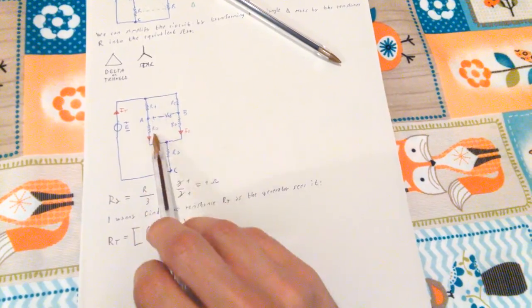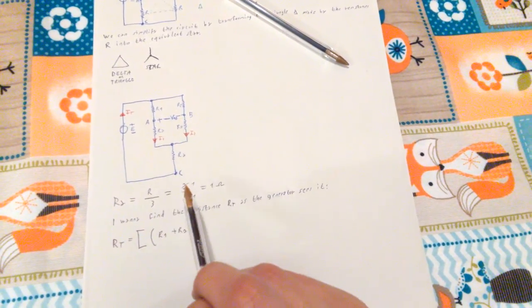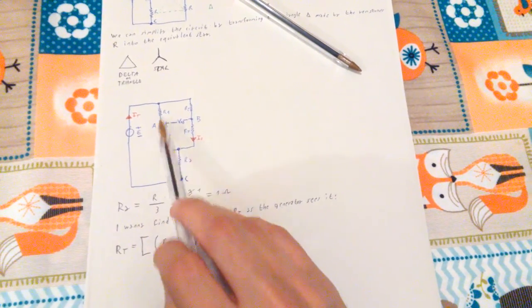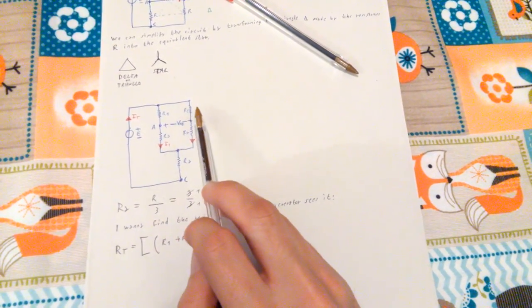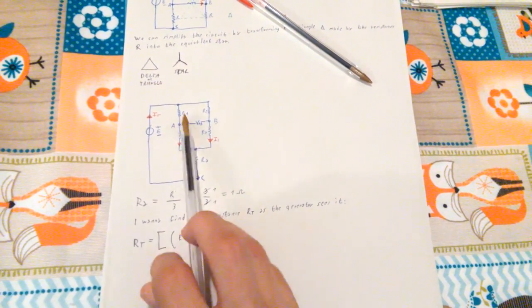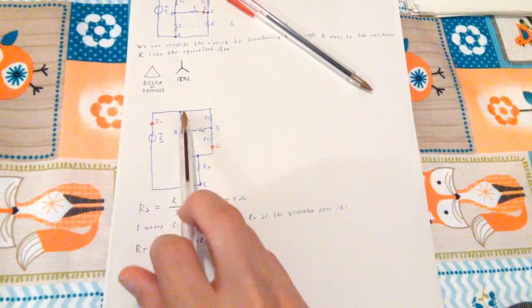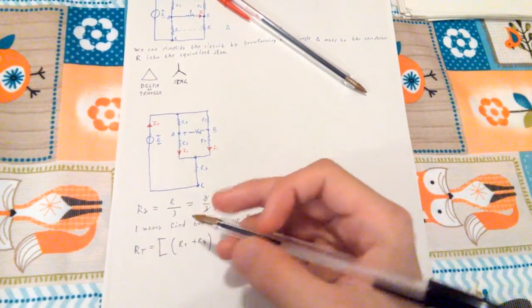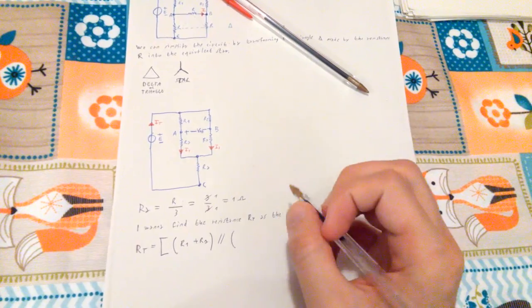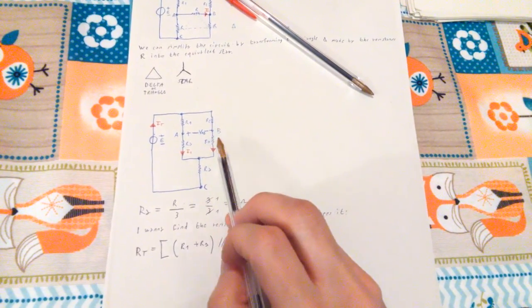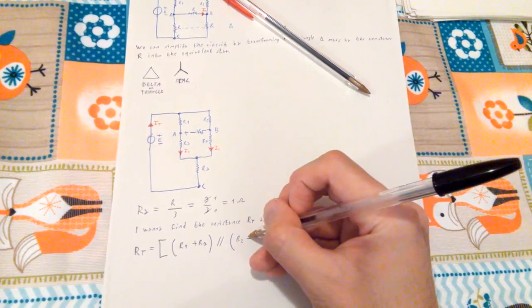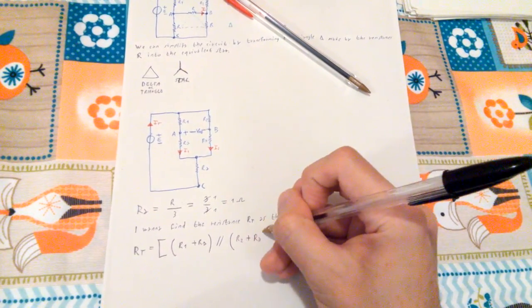Those two are in series, and those two are in series, but those two are in parallel with those other two. So I'm going to write R1 plus RA, those two are in series. Then those are in parallel with R2 plus RA, which are in series between them, plus RA.